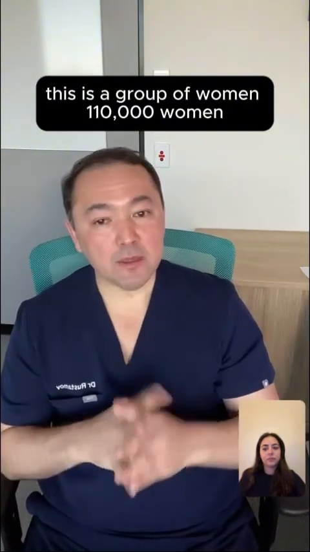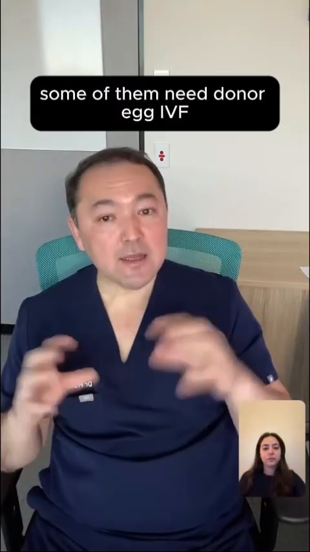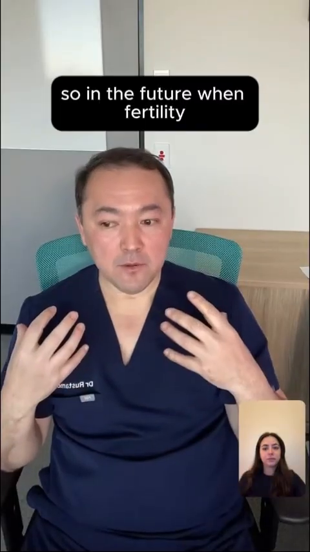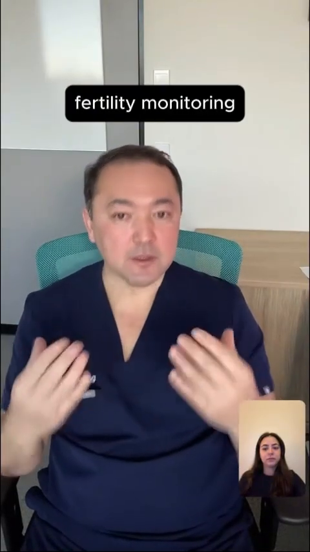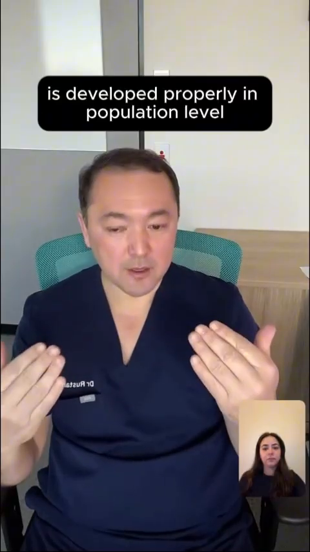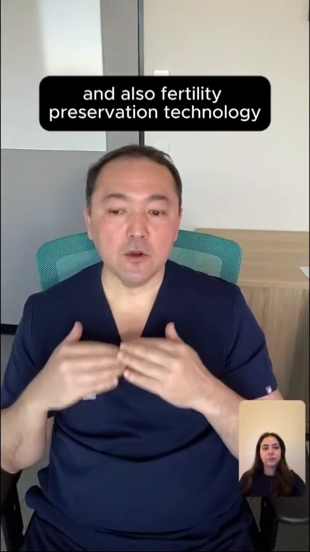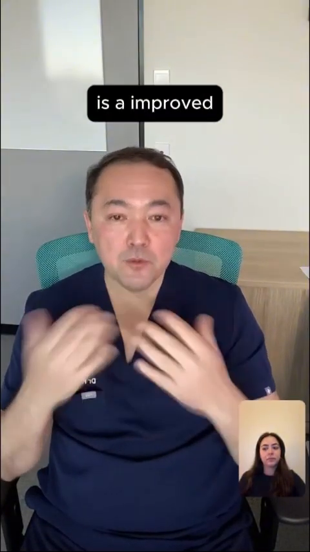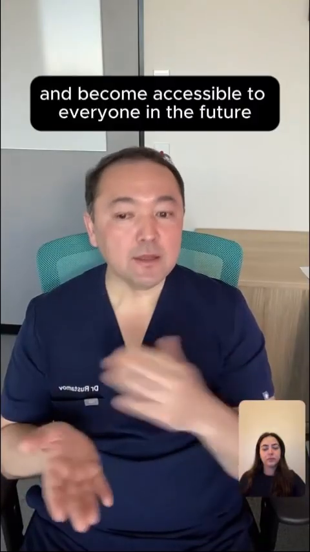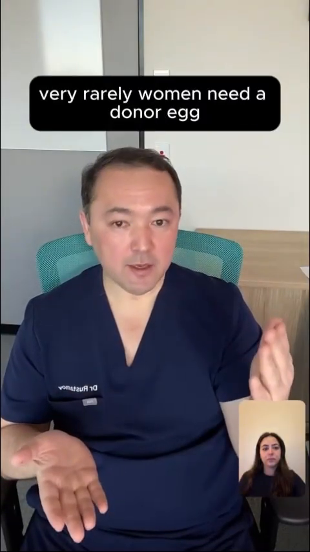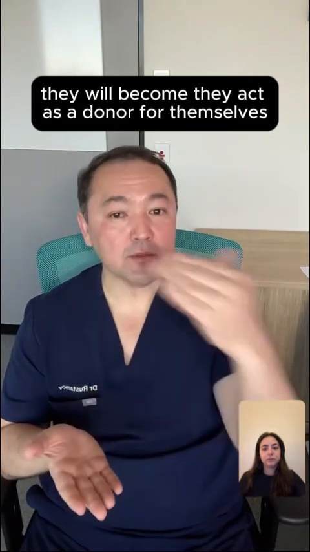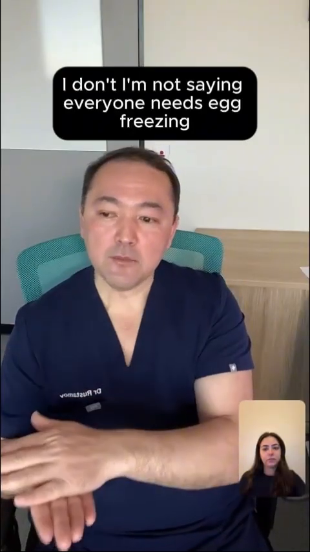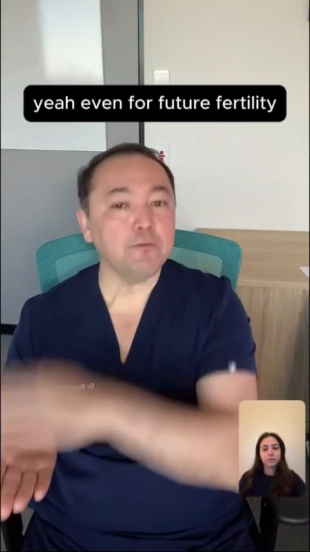Exactly, this is a group of women, 110,000 women. Some of them need donor egg IVF. So in the future, when fertility screening, fertility monitoring is developed properly at population level, and also fertility preservation technology like egg freezing, embryo freezing is improved and becomes accessible to everyone, very rarely will women need a donor egg. They act as a donor for themselves. They freeze the eggs if they're at risk. I'm not saying everyone needs egg freezing, even for future fertility.